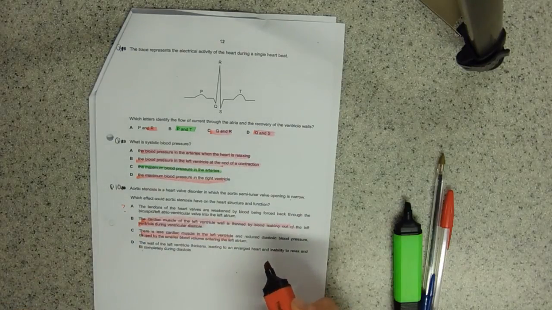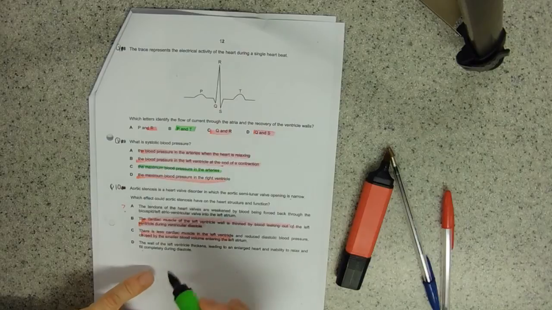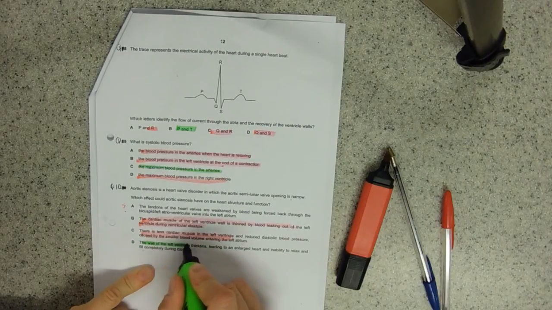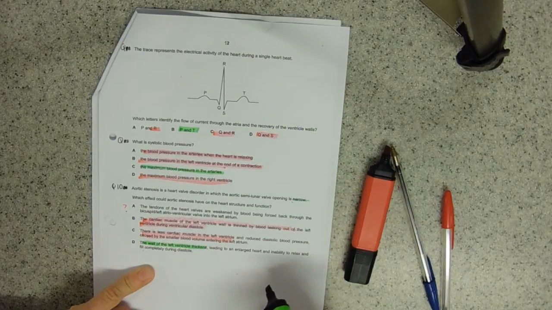And the wall of the left ventricle thickens, leading to an enlarged heart, an inability to relax and fill completely. Well, you can imagine this. The wall of the left ventricle thickening because it's having to push blood through a narrow opening.